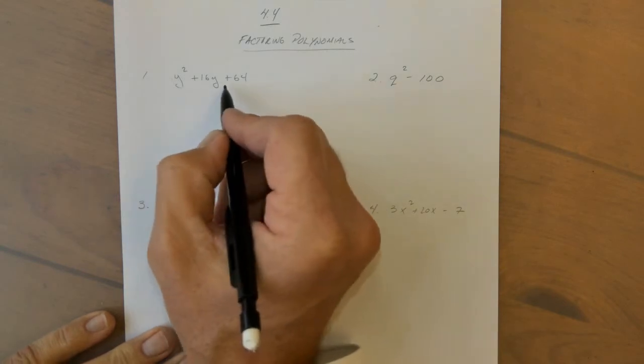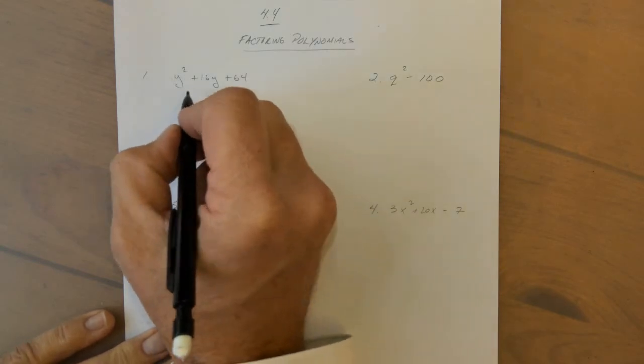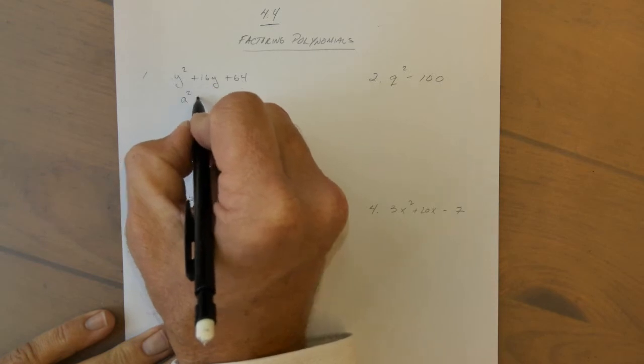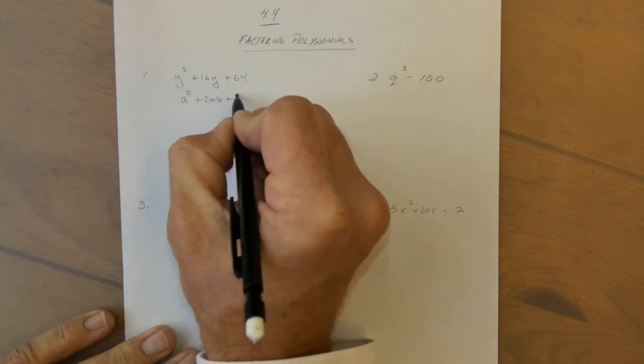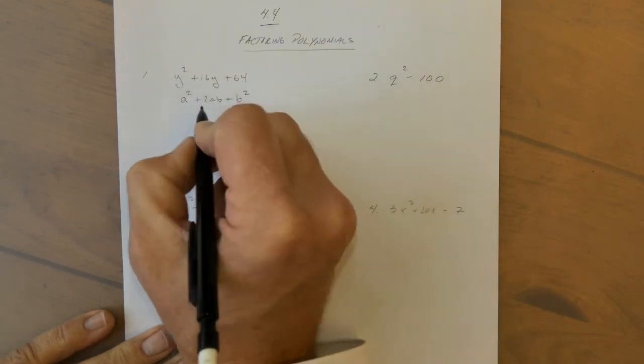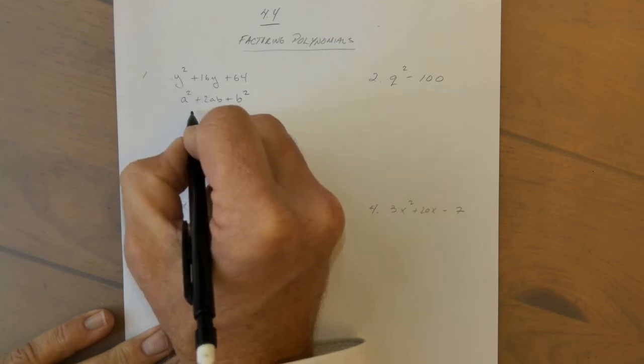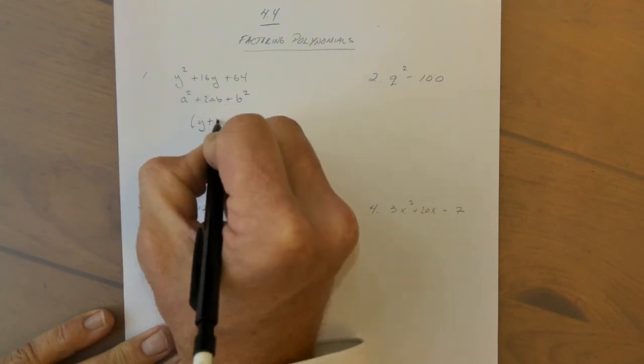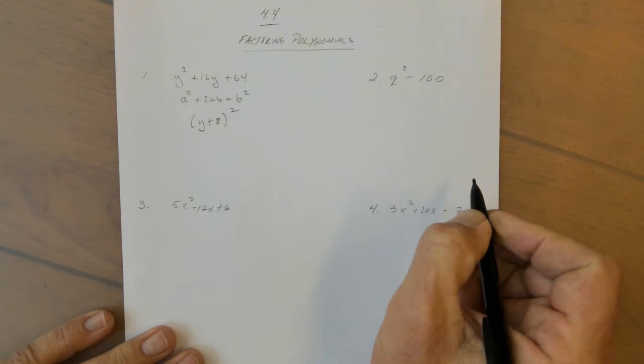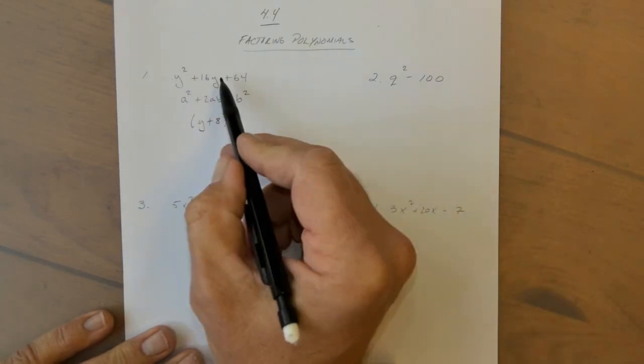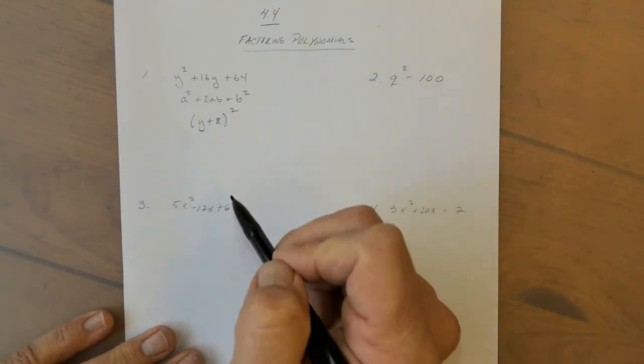which makes this a perfect square trinomial, which has the general form of a squared plus 2ab plus b squared. And so that will factor here to y plus 8 squared. In this case, a would be y and b would be 8.